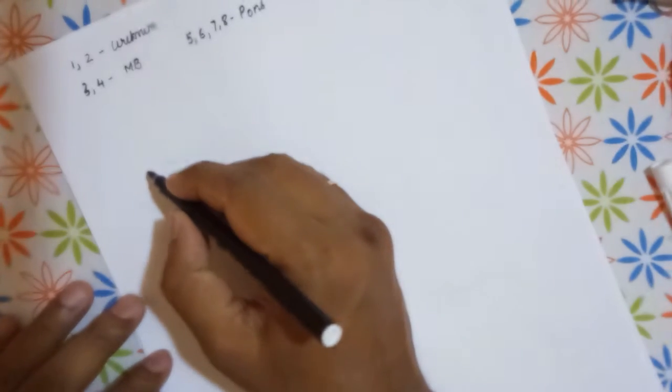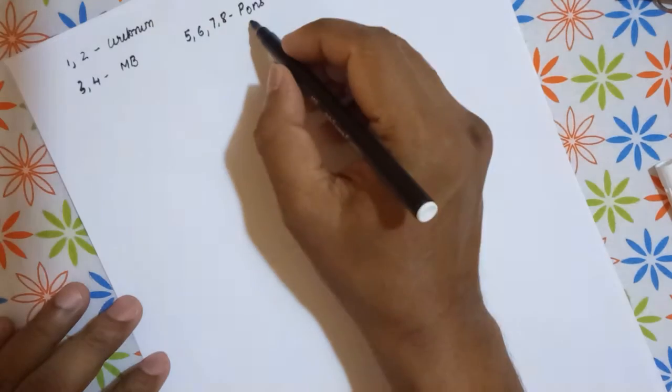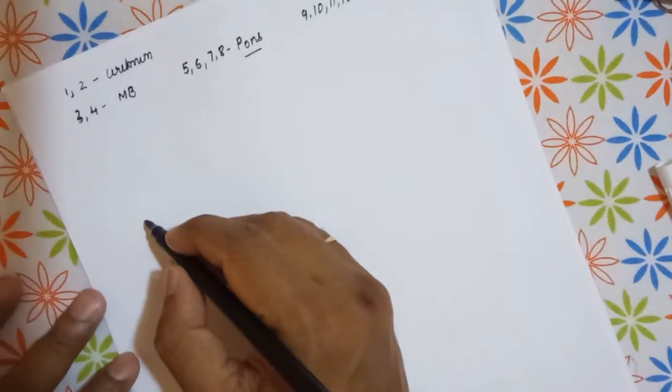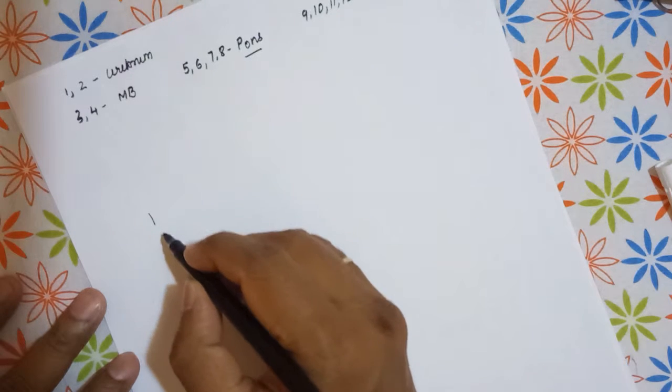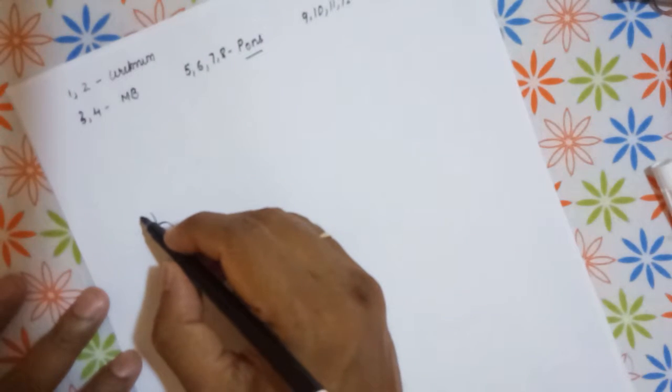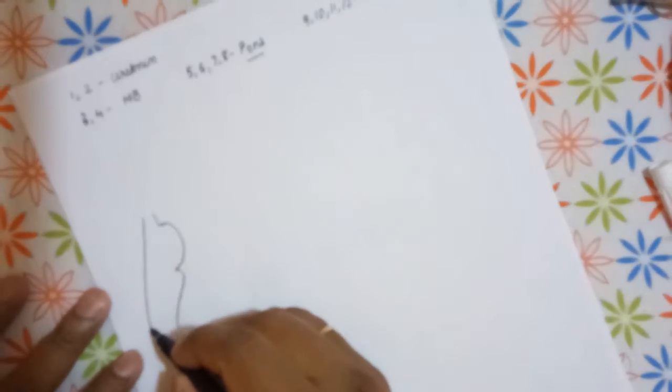Now let us say our facial nerve arises from the pons. So I just draw the pons outline. This is the sagittal section of the brainstem showing the midbrain, pons and medulla.